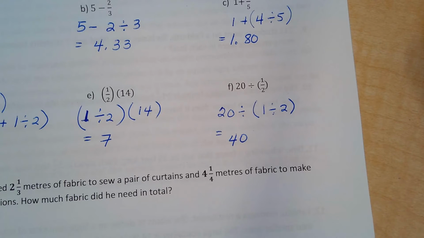Now I just want to explain why 20 divided by a half gives us 40. Does anybody have an explanation for that? The brackets multiply?